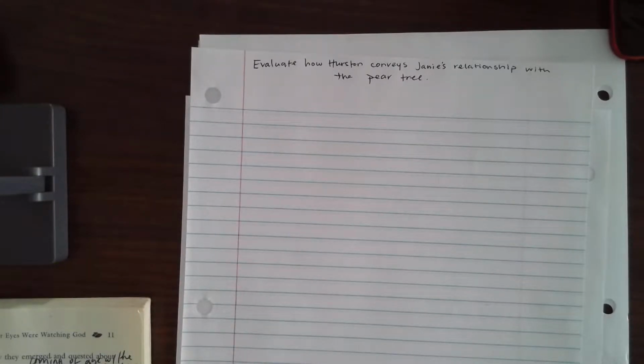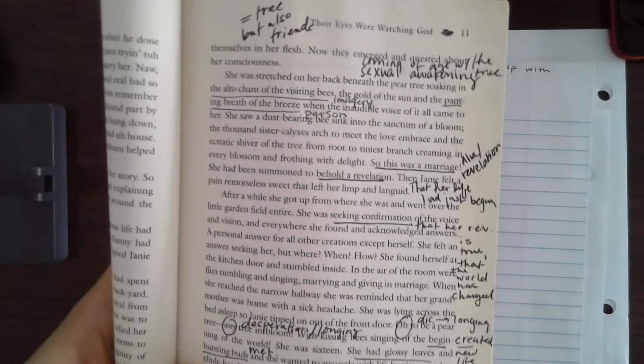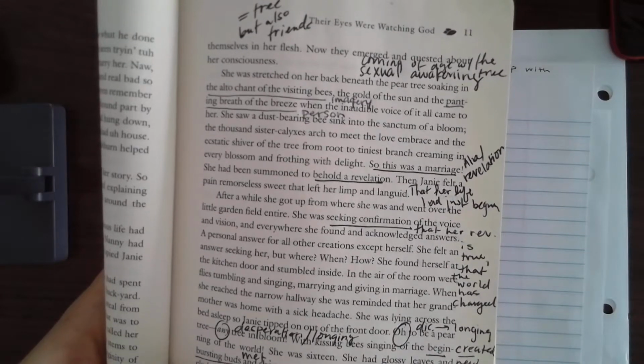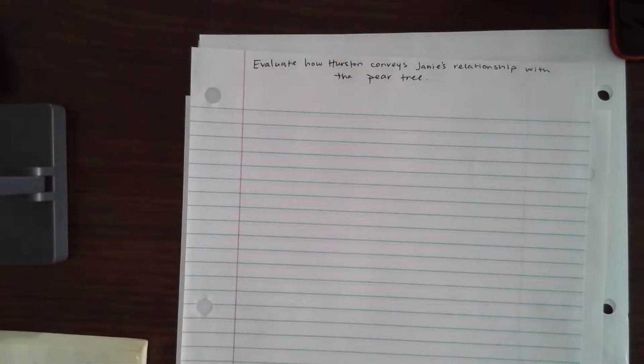So the section of text we're looking at is the scene between Janie and the pear tree where she's sitting under it for the first time. And our prompt is evaluate how Hurston conveys Janie's relationship with the pear tree.